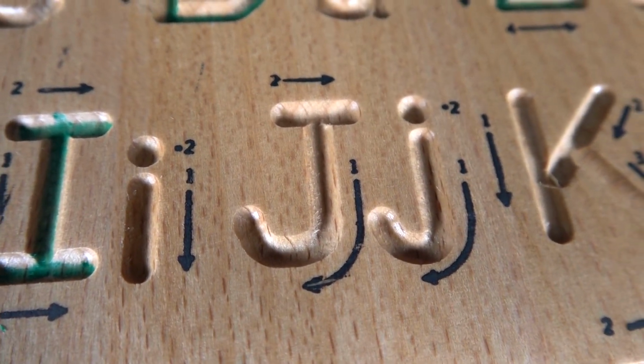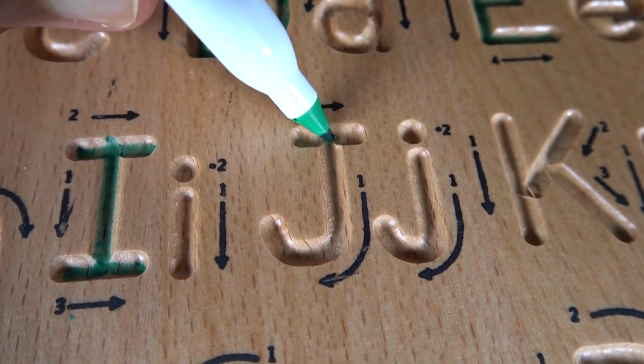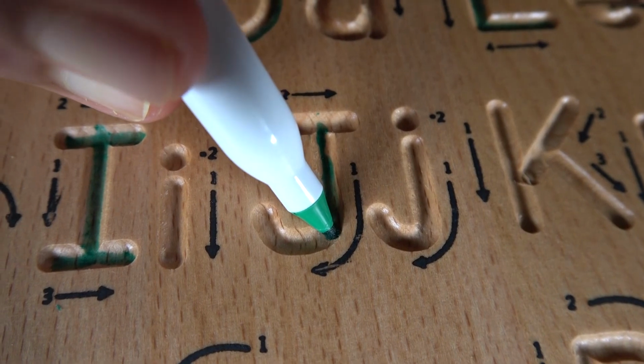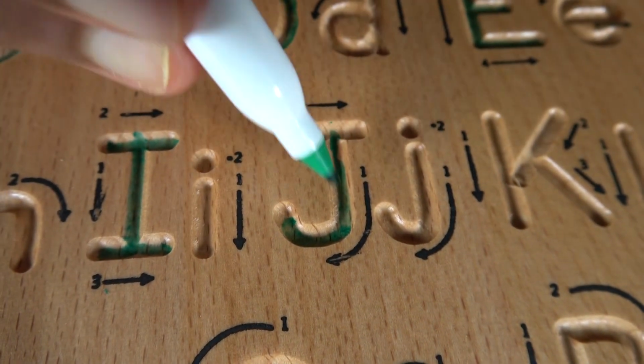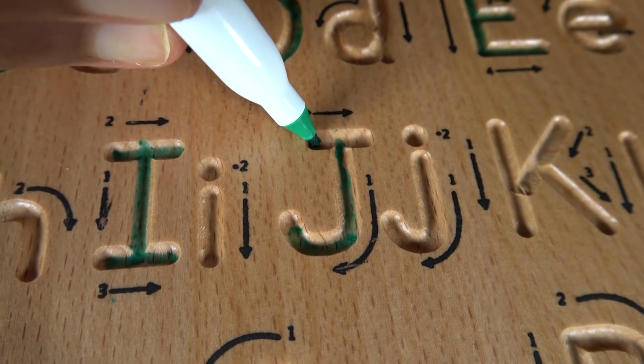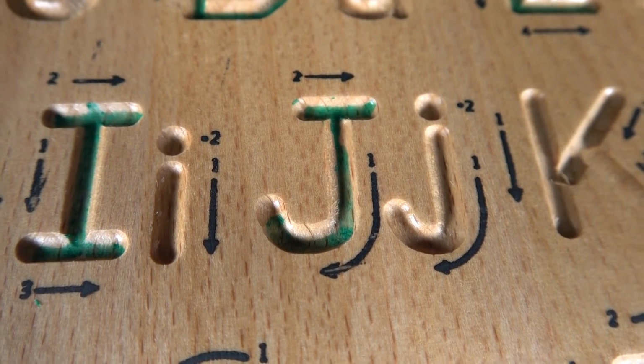Now we will do the letter J. We'll start like this and make this curve. Then we'll go right here and make a straight line on top. That's the letter J.